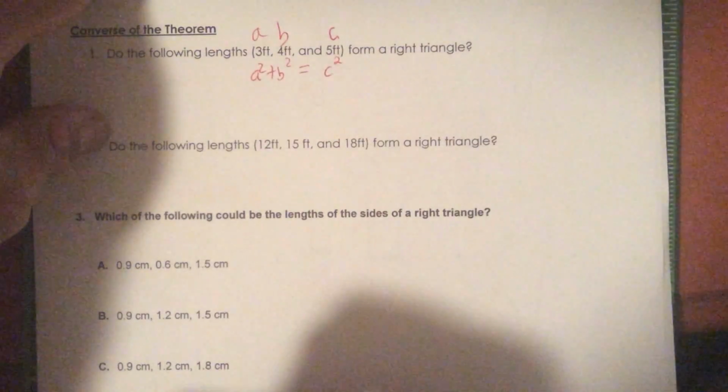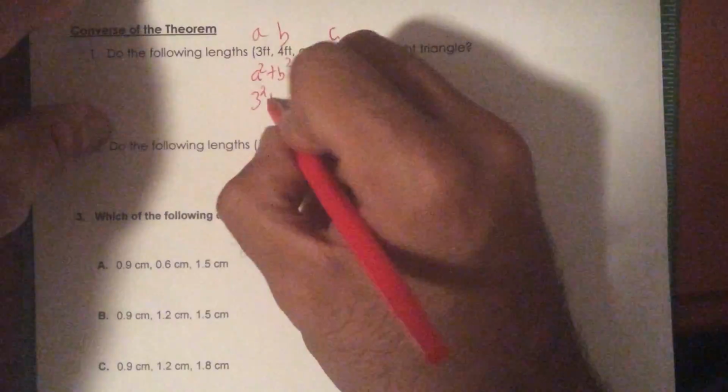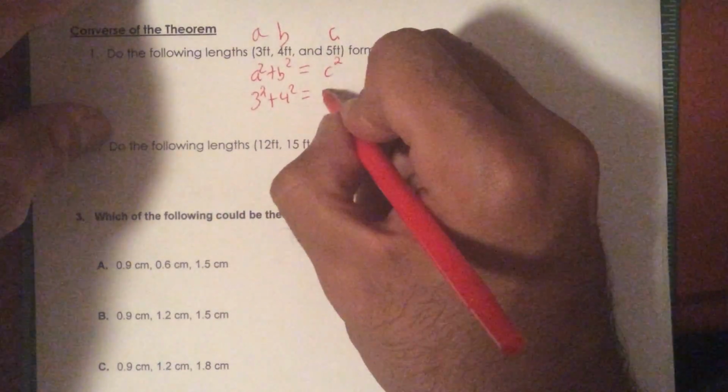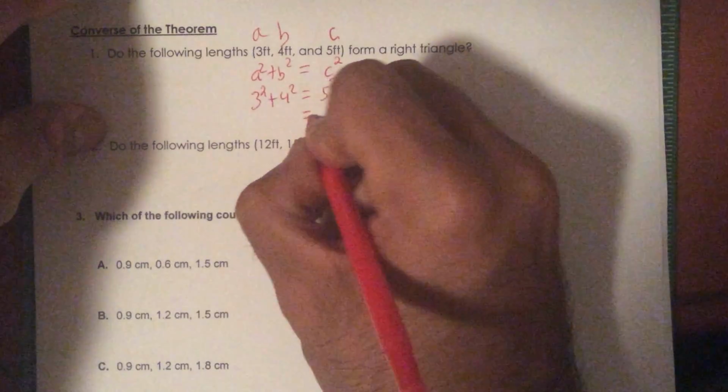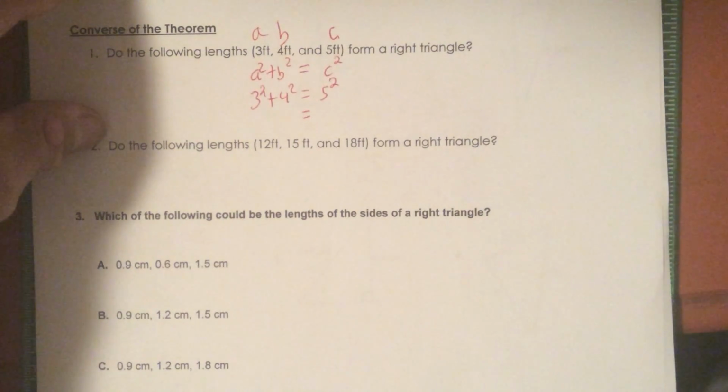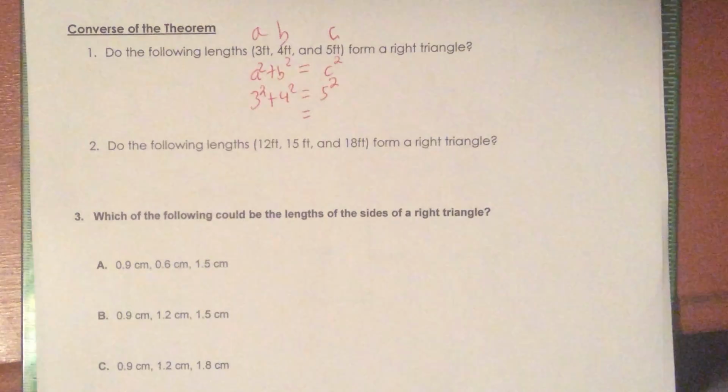So now, using my theorem, A squared plus B squared equals C squared, I'm going to plug in my numbers in the place of the letters. So 3 squared plus 4 squared equals 5 squared. Now, I'm going to solve and simplify each side and then see if I get a true statement. If I get a true statement, then it's a right triangle. If I get a false statement, then it's not a right triangle.